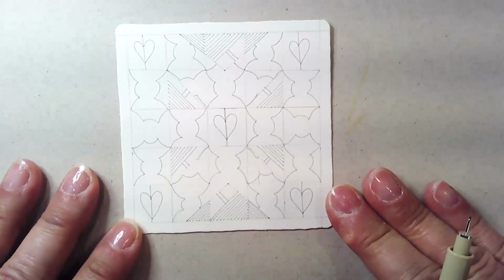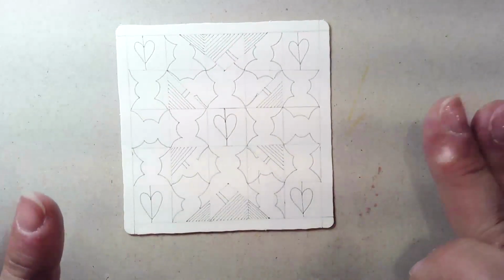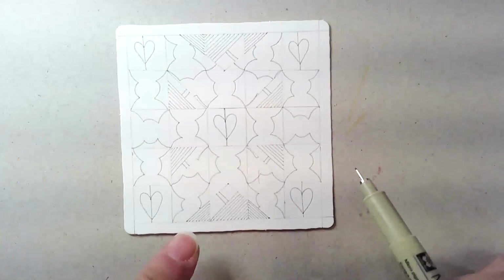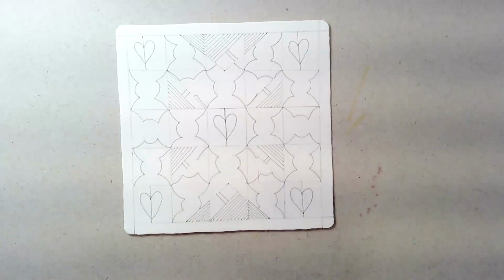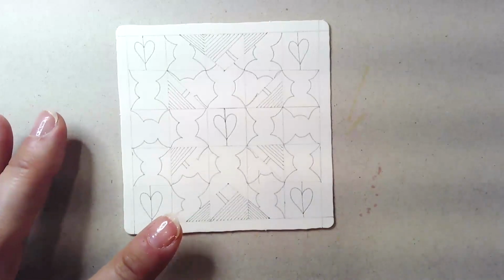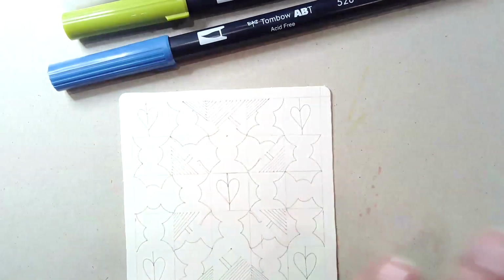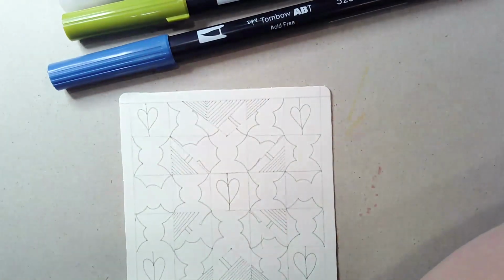So there we have it. I promise this will all come together once we add the final steps to the tangles that we've chosen. And we're going to do that with our color. So we're all inked up for the moment. We're going to head to our color. So we need our acetate and whatever medium you're using.